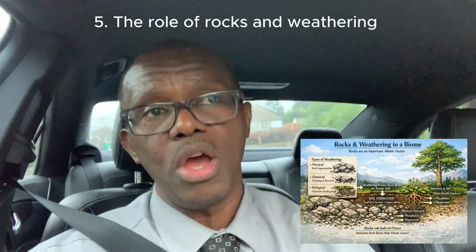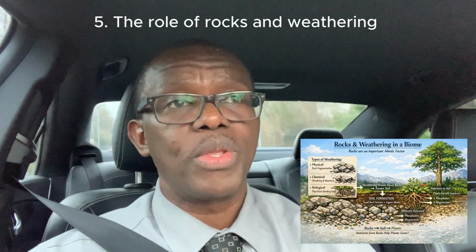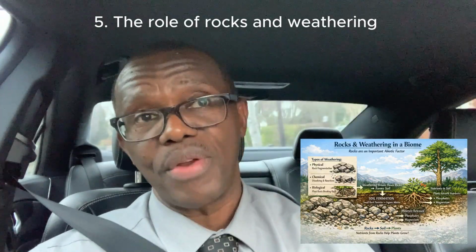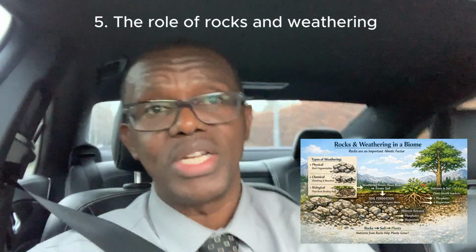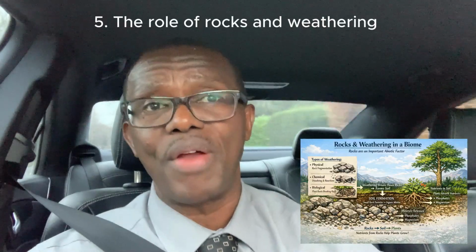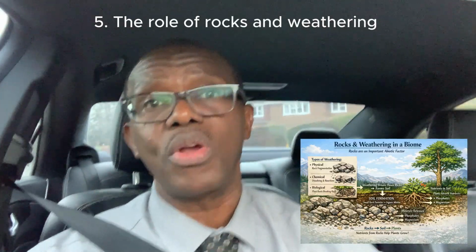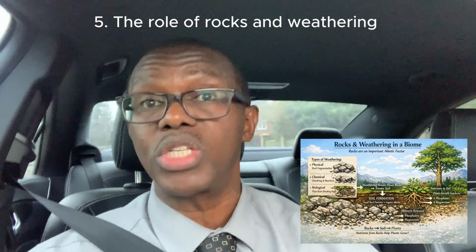So what is the role of rocks and weathering? Now we know that the rocks will be broken down through the weathering process, and there are three weathering types that we can discuss here. One being biological weathering, then we have physical weathering, and we have chemical weathering. And we know that as those rocks are broken down, they are going to release minerals into the soil.